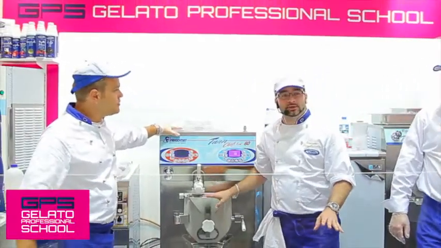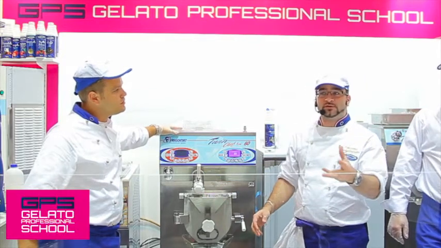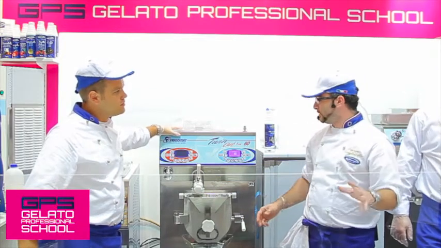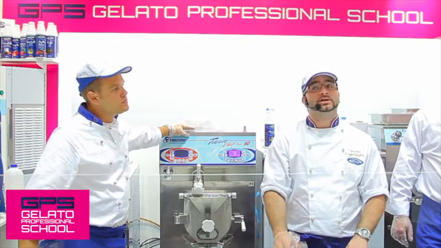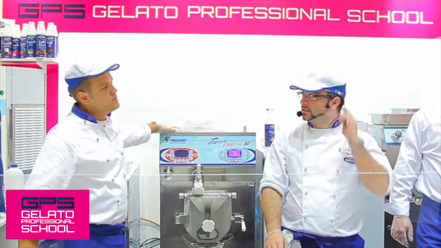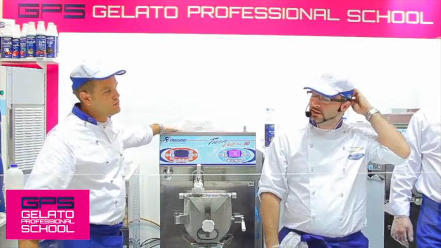In the Italian gelato, the overrun, that is the amount of air that is in the product, is around 30-35%, while in the industrial ice cream that we can find in Woolworths, Coles, and all the supermarkets, it can reach also 200%. The machine is much bigger, of course.